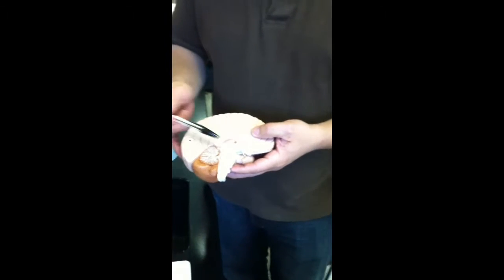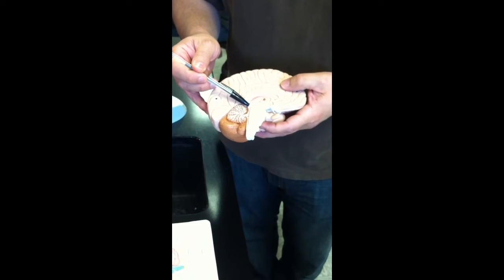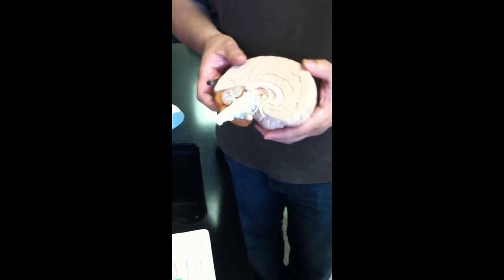On the back, corpora quadrigemina, and then of course we get the cerebellum down here. Alright, I think that is it.